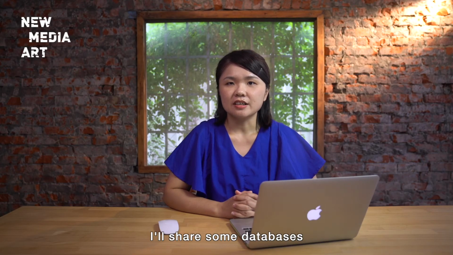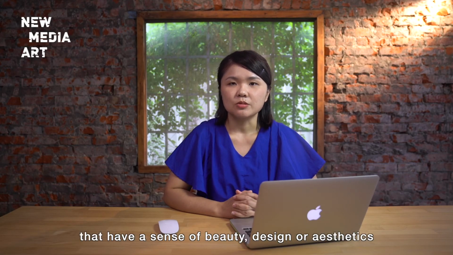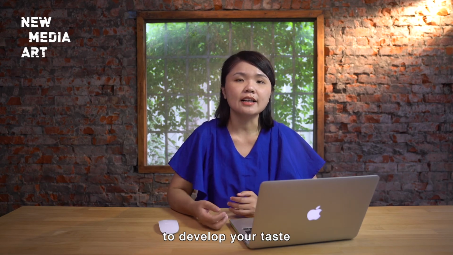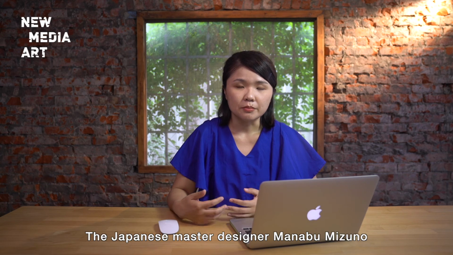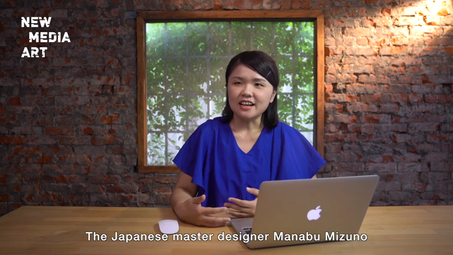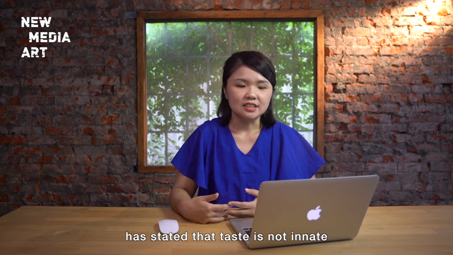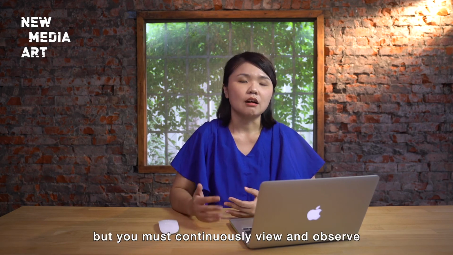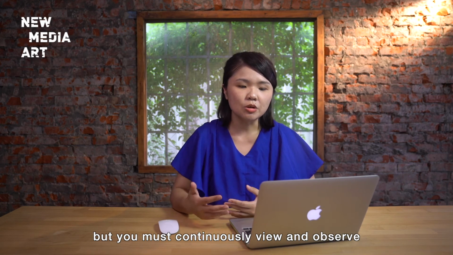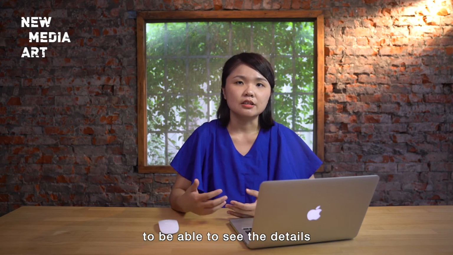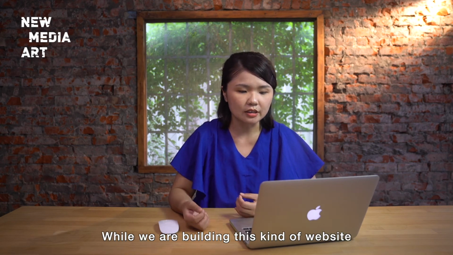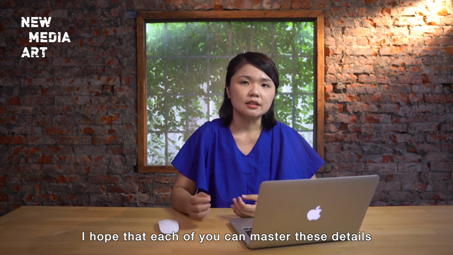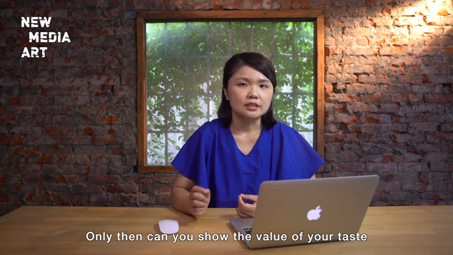Now, I'll share some databases that have a sense of beauty, design, or aesthetics. You can view these to develop your taste. The Japanese master designer, Manabu Mitsuno, has stated that taste is not innate. Actually, anyone can learn it, but you must continuously view and observe to be able to see the details. While we are building this kind of website, I hope that each of you can master these details. Only then can you show the value of your taste.